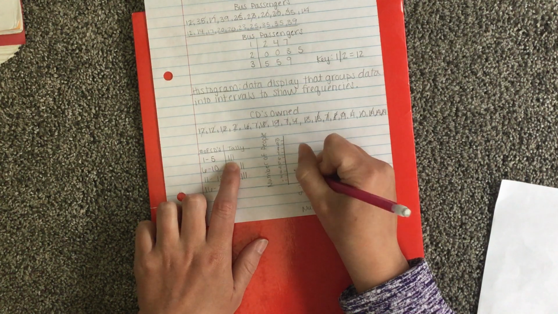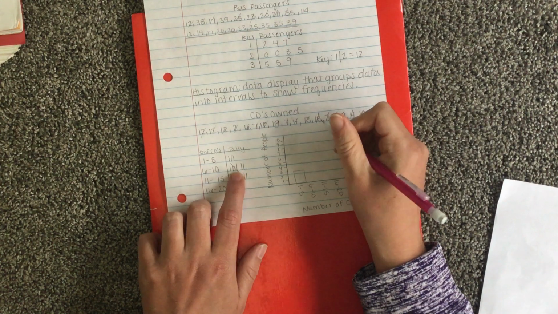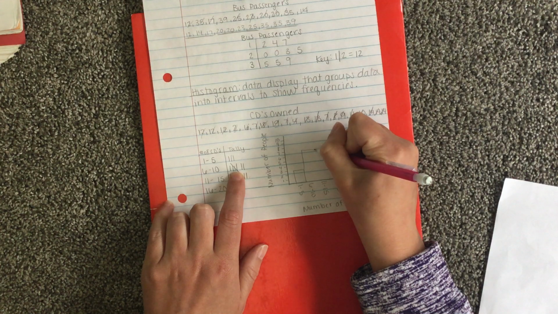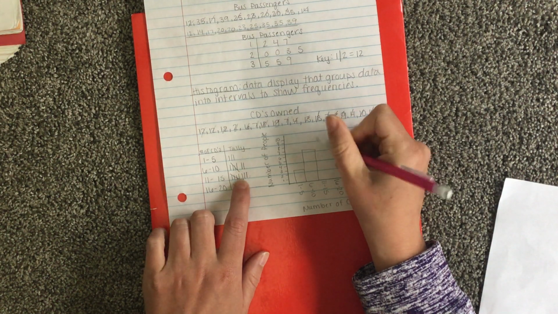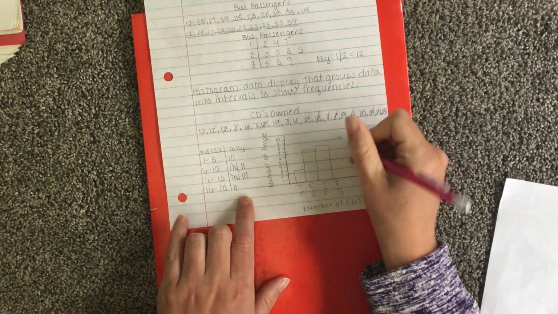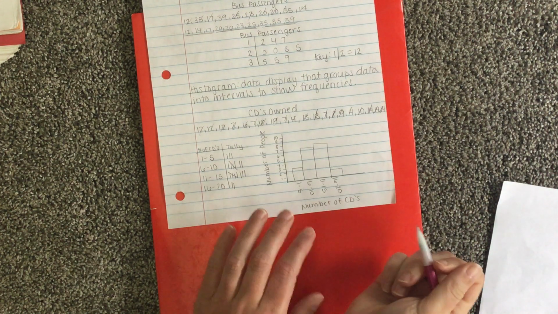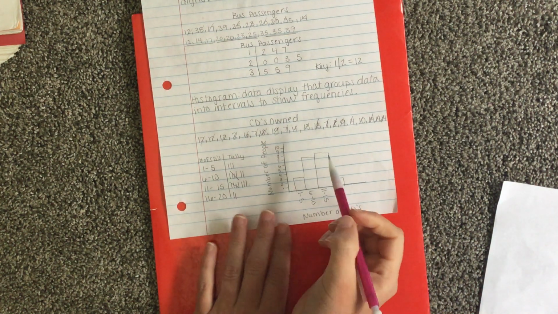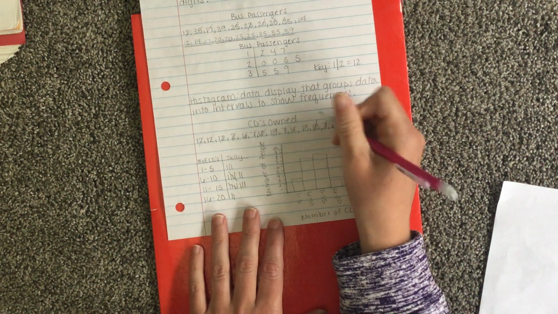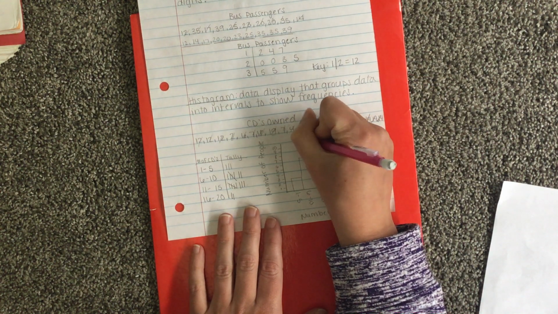Okay, 3 people own 1 to 5 CDs. 7 people own 6 to 10. 8 people own 11 to 15. And 2 people own 16 to 20. The only other thing I'm missing here is a title. And that's going to be the number of CDs owned, or I could even use the title that was given to me originally.